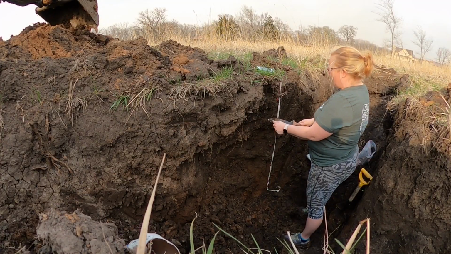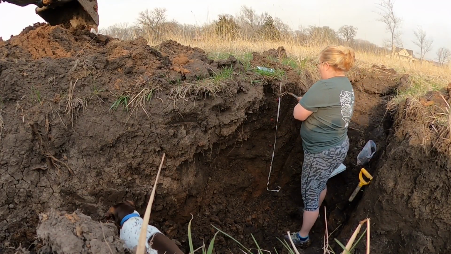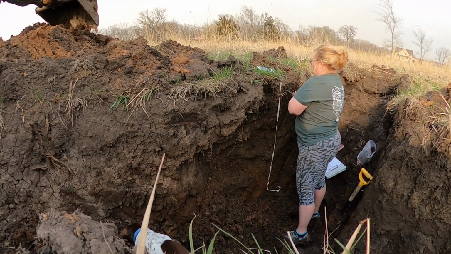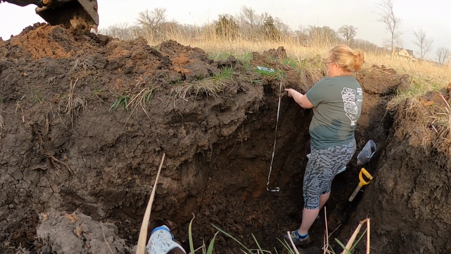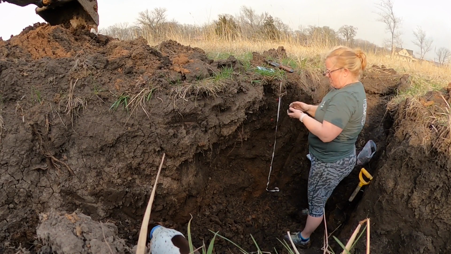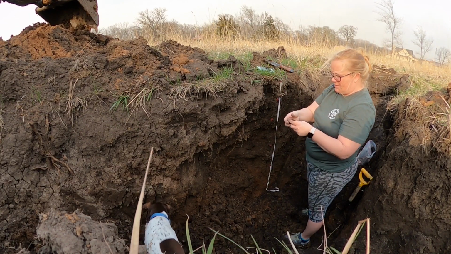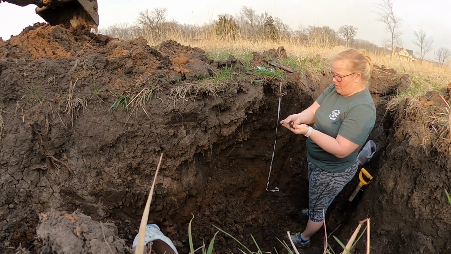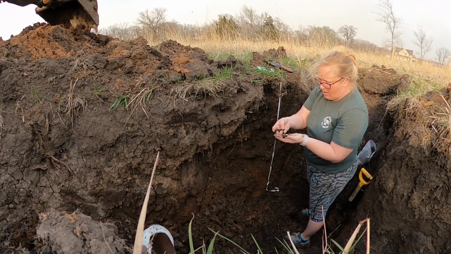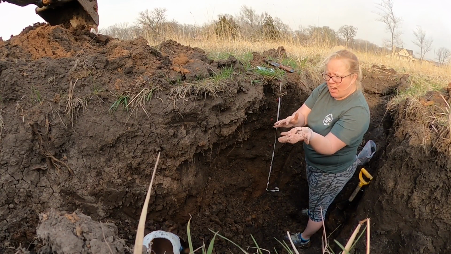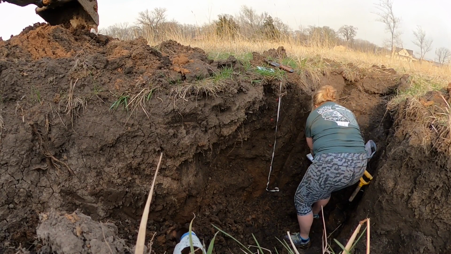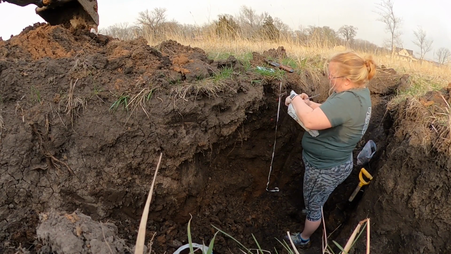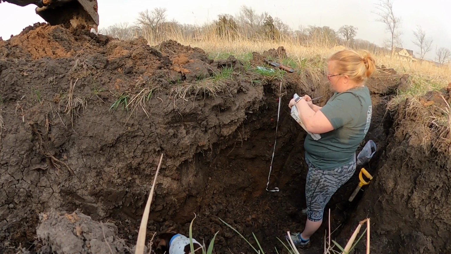First thing I'm going to do is look for structure. So take your knife, push it in, get some pieces out, and then you want to manipulate them in your hand. You want to break the pieces apart and see how they break naturally. This has a lot of rounded shapes in there, a little strong crumb structure. So I'm going to call that 3 medium granular structure.